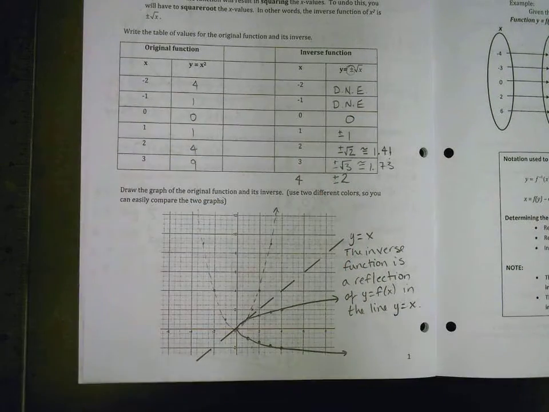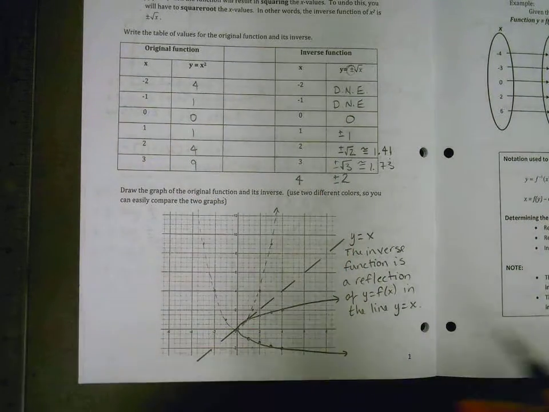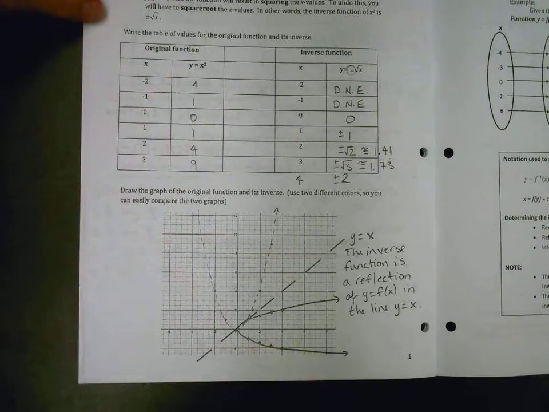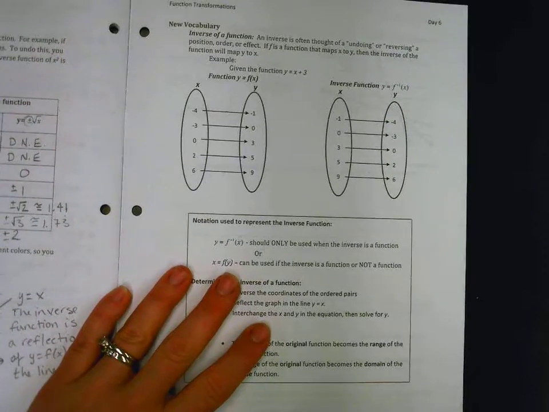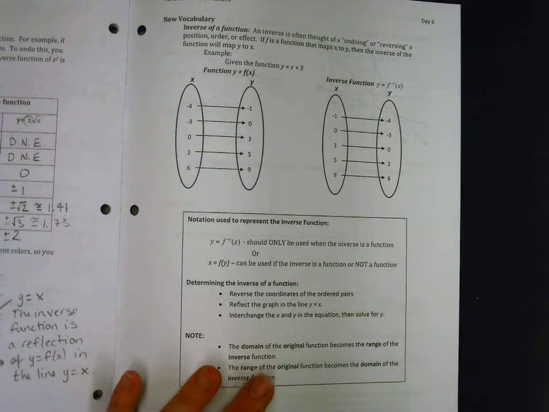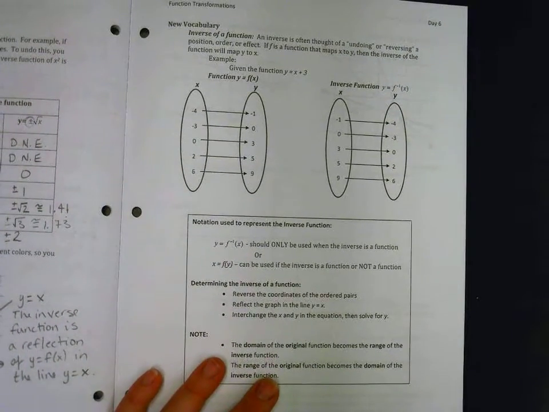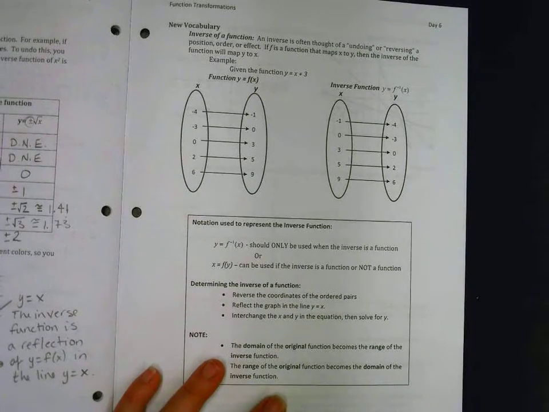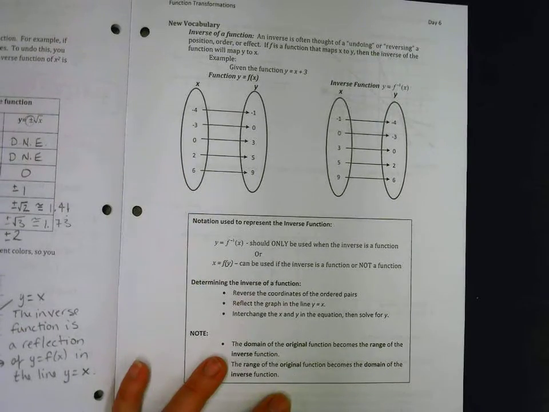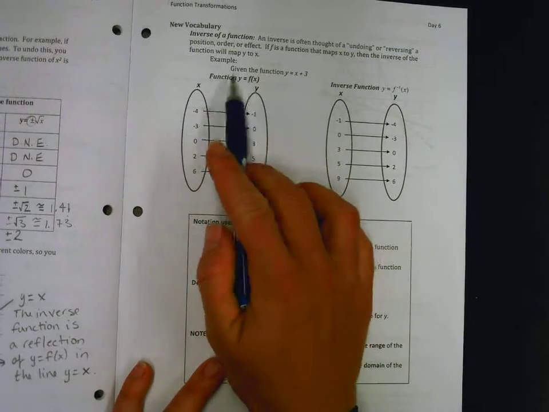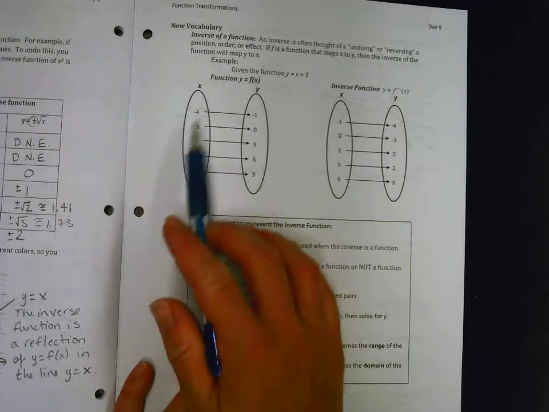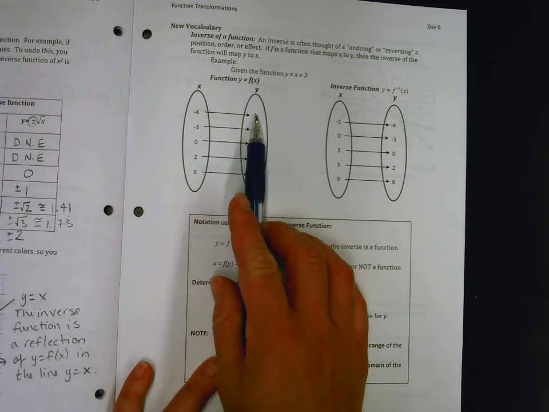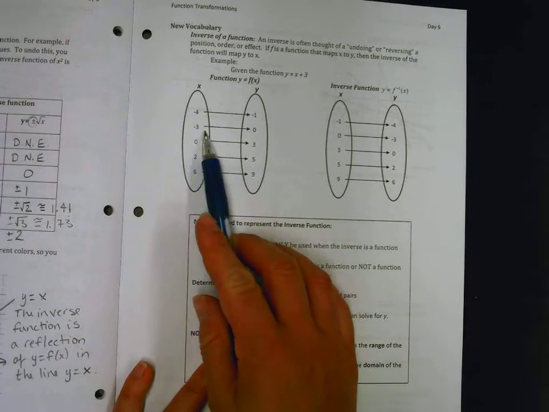All right, so let's go even further down a little bit more. An inverse is often thought of as undoing or reversing a position, order, or effect. If f is a function that maps x to y, then the inverse of that function will map y to x. So for example, given the function y equals x plus 3, in this function negative 4 would give me a y value of negative 1, negative 3 would give me 0, 0 would give me 3, 2 would give me 5, 6 would give me 9.